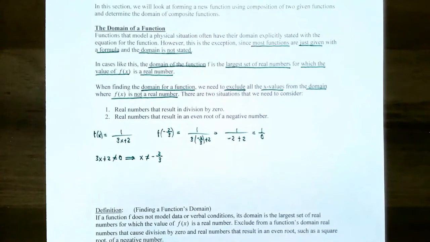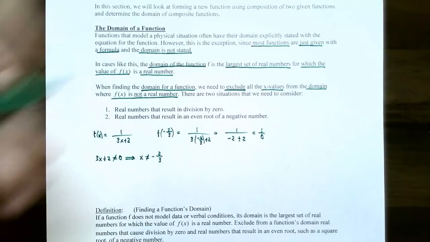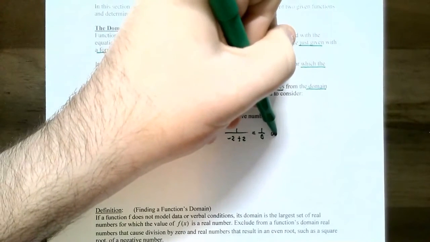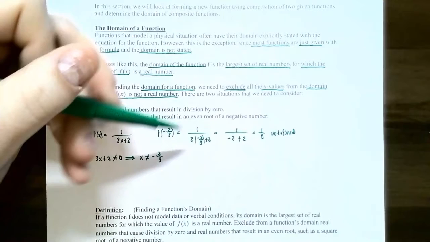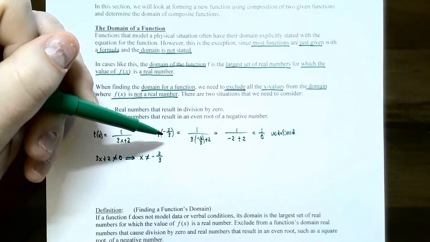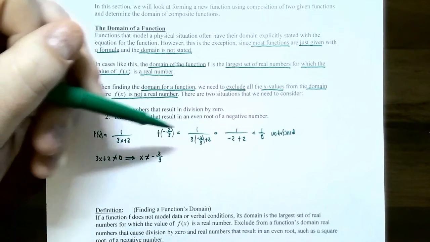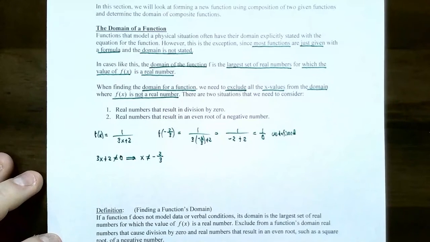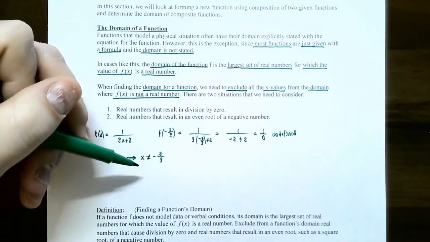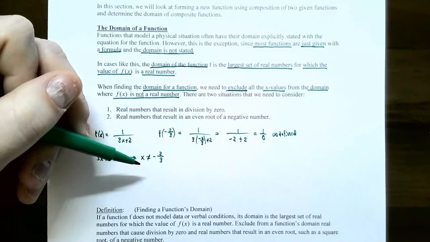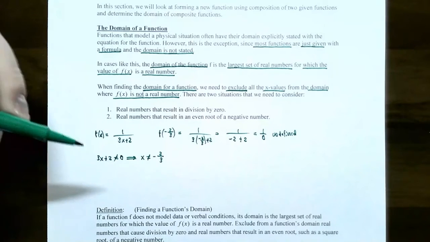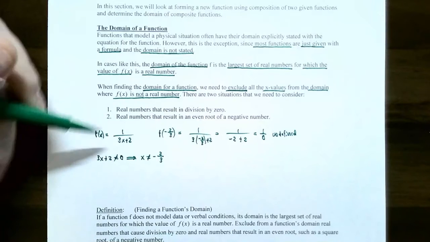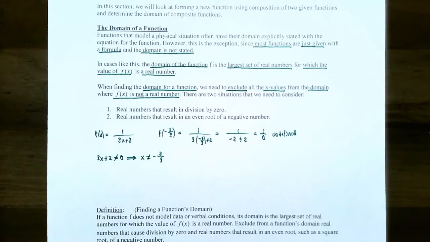And of course, that does not exist. It's undefined. In other words, it's not a real number. So here's one x value that does not have exactly one y value. It has 0 y values. That means negative 2/3 is not in the domain. But all the other x values are fine. If you plug in any other x value into this function, you will find exactly one y value.